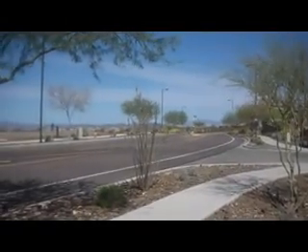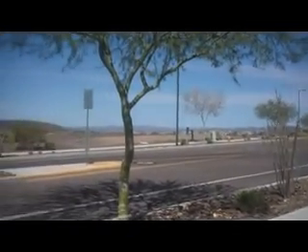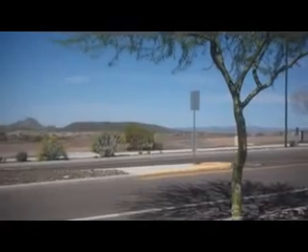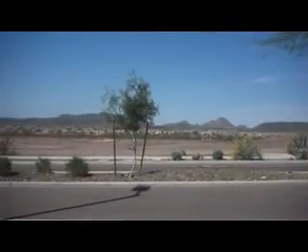I'll give you a bunch of different ones to pick from. What you're seeing now are the 3,000 or 4,000 houses that I mentioned before, all built in a year and a half. This is the area of Nortel.